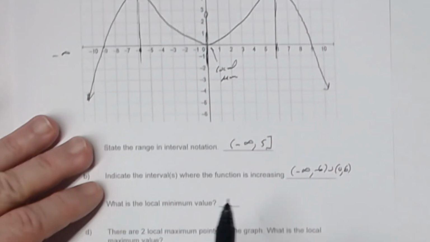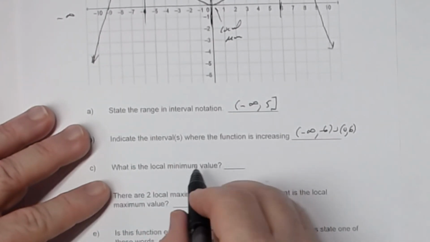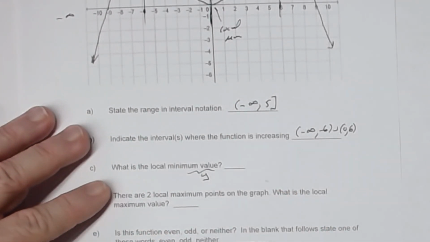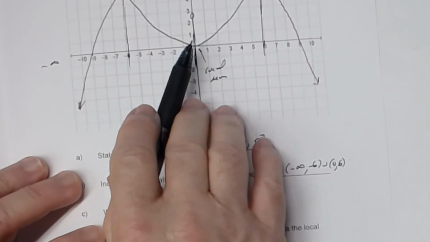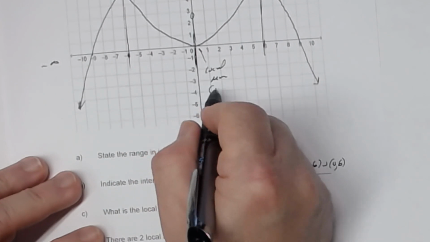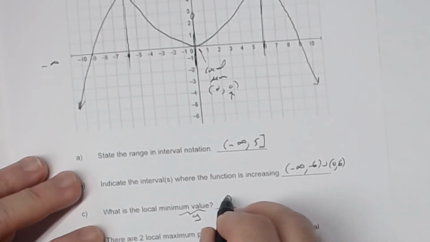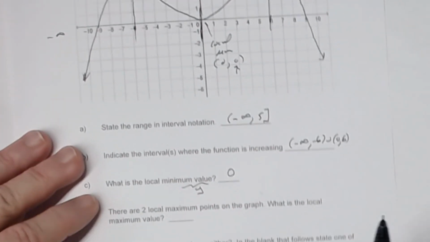Okay? But I'm asking this, what's the local minimum value? When I ask about the local minimum value, I'm talking about the y value. So if this is my local minimum point here, what is that y value? Well, that's the origin, isn't it? So that's the origin, 0, 0. So my local minimum value is 0. So I needed to see 0 there.